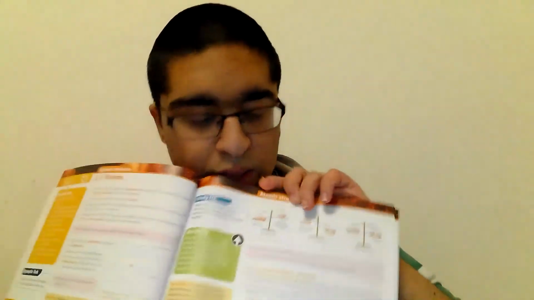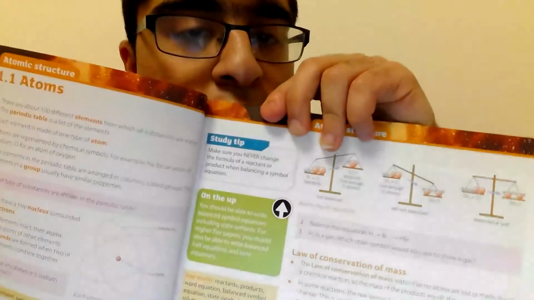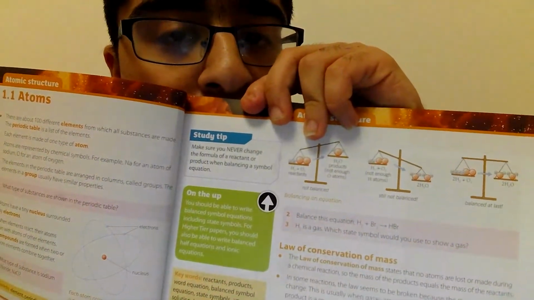That's a very, very important part, and it's even here as well in the study tip. I don't know if you can see it properly. Yep, there. But basically, you cannot use small numbers to balance equations. That's the main thing.